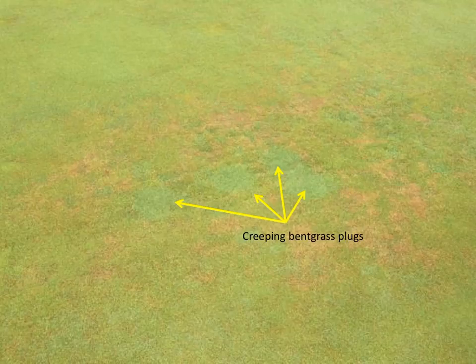For some reason, anthracnose tends to attack either annual bluegrass or creeping bentgrass, but not both in the same area or on the same green. In this photograph, anthracnose is attacking the annual bluegrass, but the center plugs of creeping bentgrass among the annual bluegrass plants are healthy.